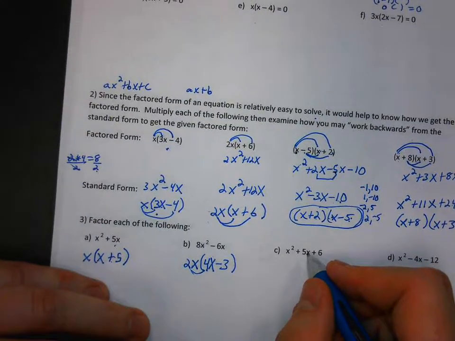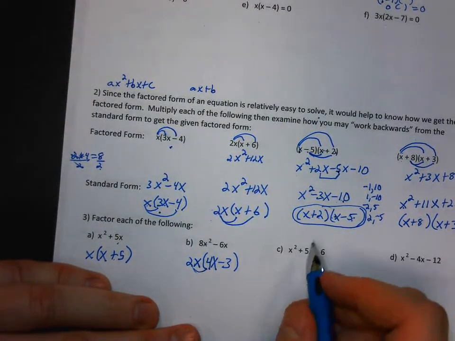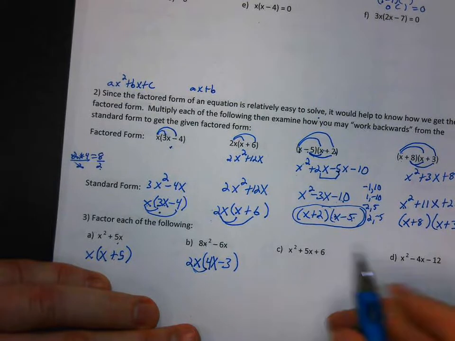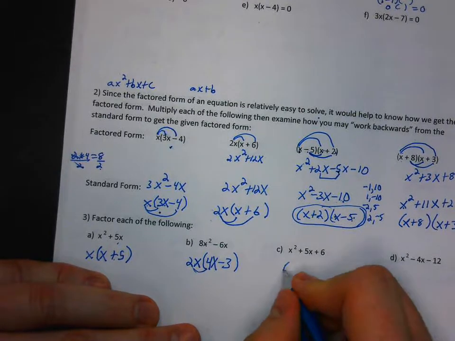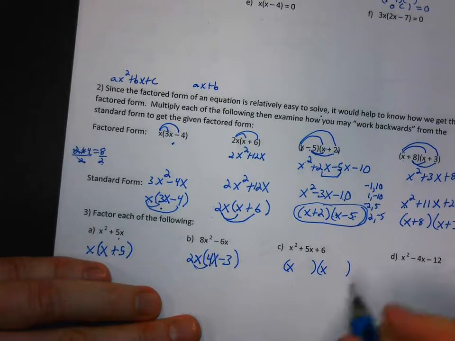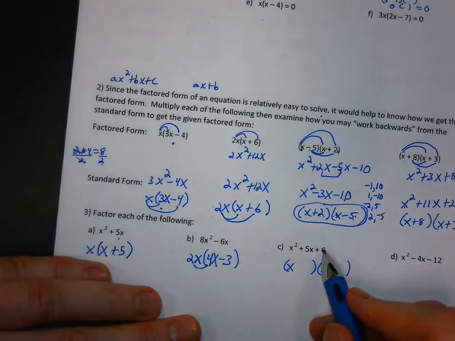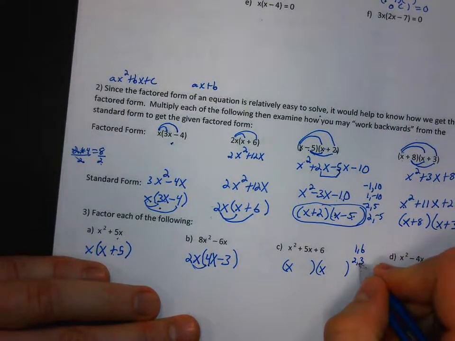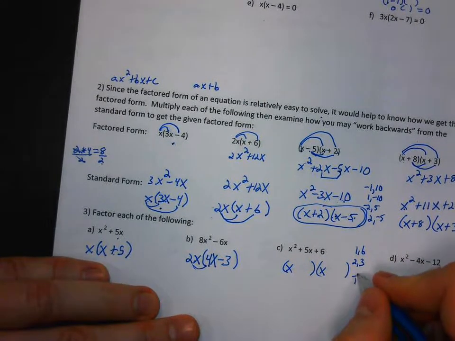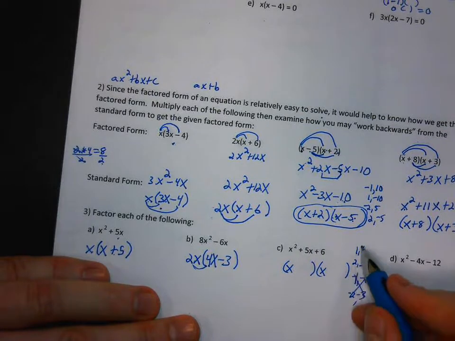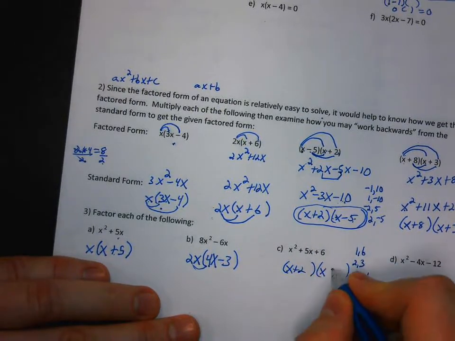Okay, in part C, can you divide each term by the same number or variable? Well, x squared, 5x, and 6, you can't divide them by the same thing. So if it factors, it'll be two pairs of parentheses, and x times x will give us the x squared. Now, does anything multiply to positive 6 and add to 5? Well, the factors of positive 6 are 1 and 6, 2 and 3, or both negatives, negative 1, negative 6, and negative 2, negative 3. Now, we know the negatives won't work because they have to add to positive 5. So which of these will add to positive 5? Positive 2, positive 3.